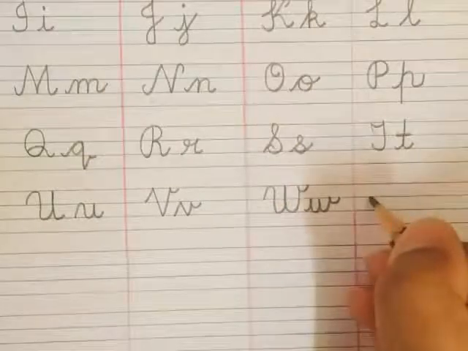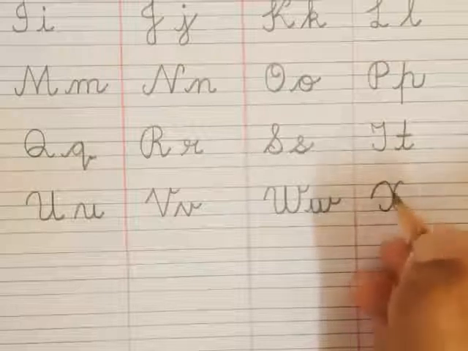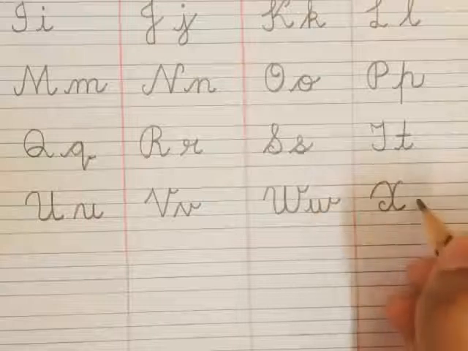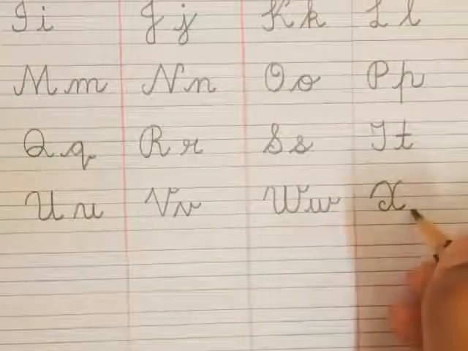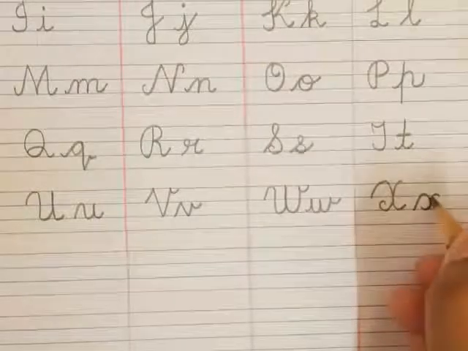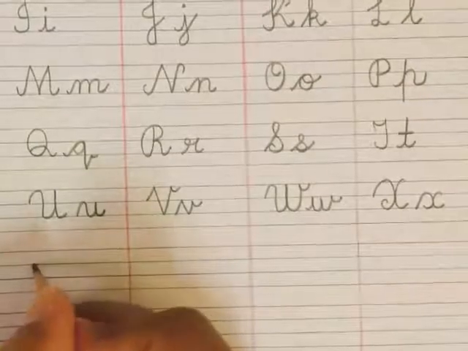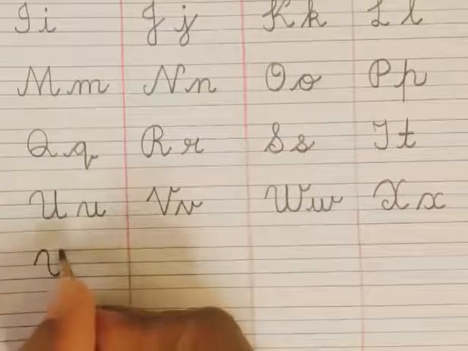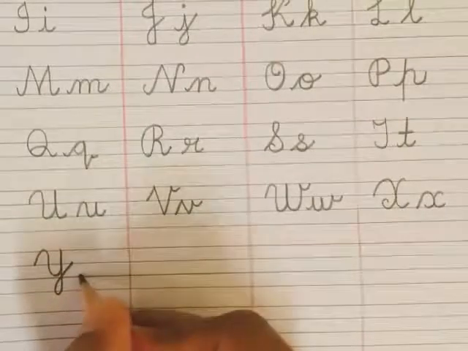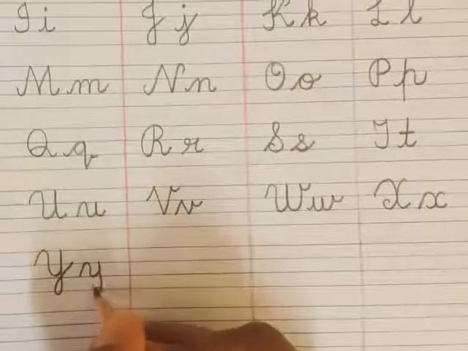Next is X. Start from the blue line, the small x. After X is Y. Start from the red line, small y.